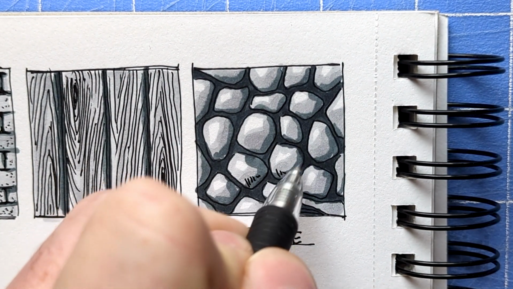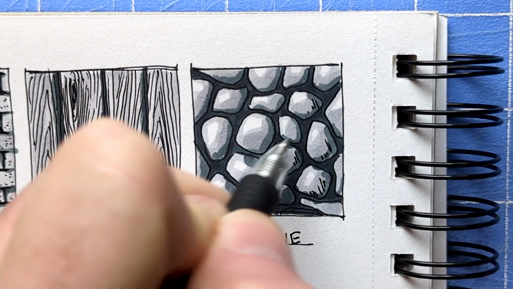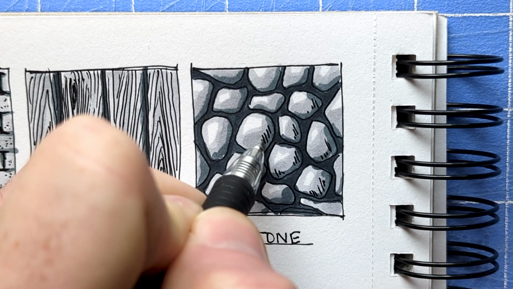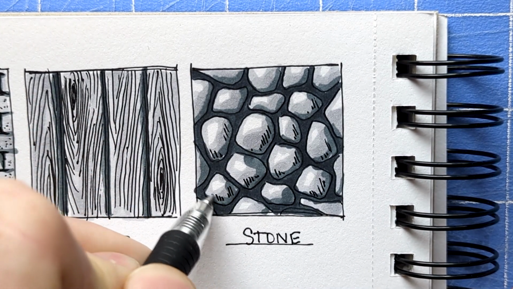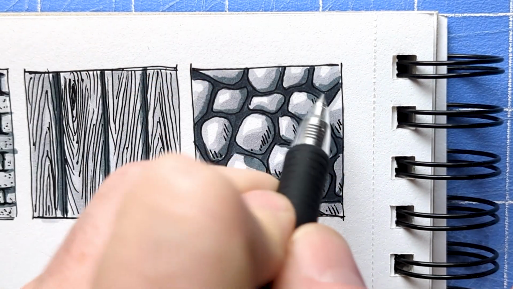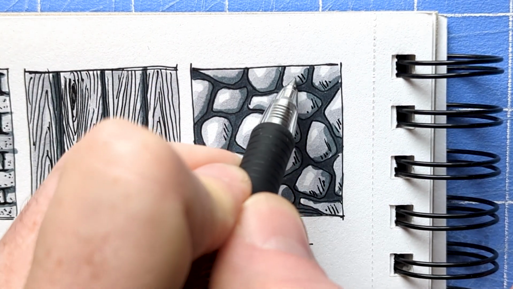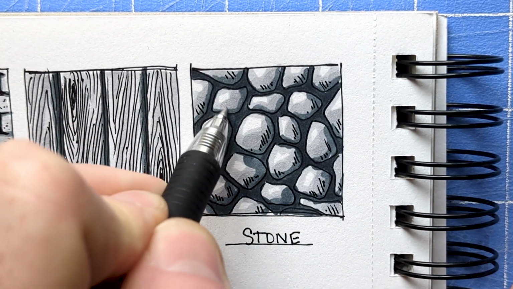And similar to the brick texture, I will grab my pen again and I will add some additional line work to the texture. I'm going to start with some hatching to embellish the areas of shading underneath the stone. And at this point, there really is no rhyme or reason to where I'm putting my hatch lines. It's just simply trying to mix it up, hoping to give my stone the impression of a more irregular shape.